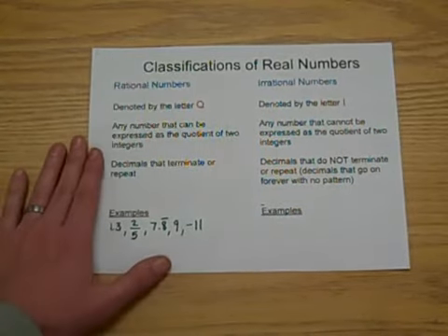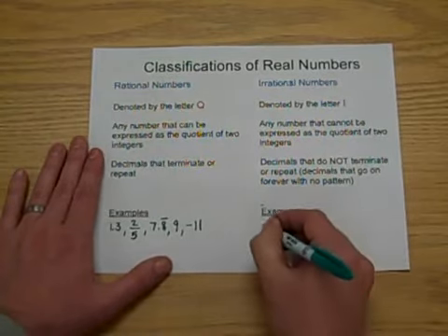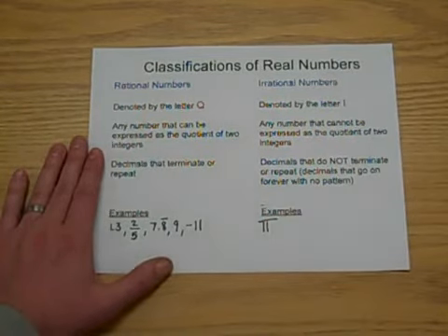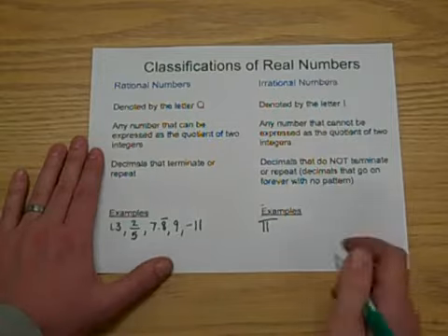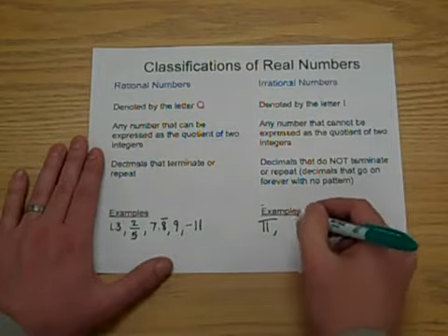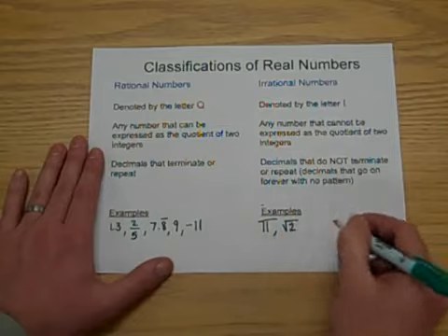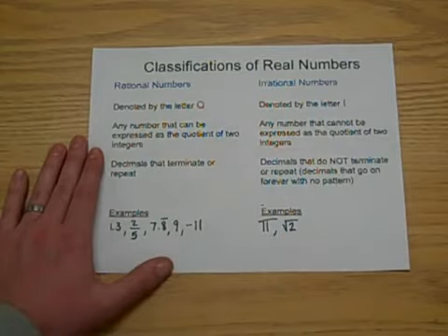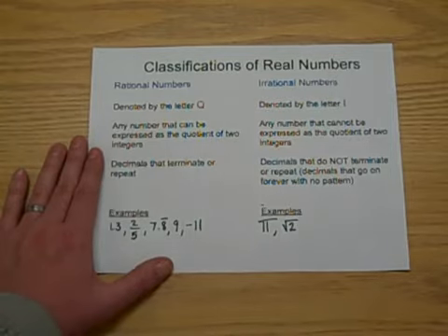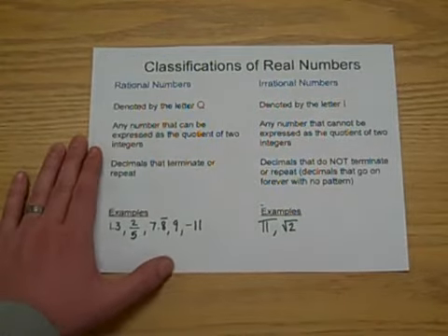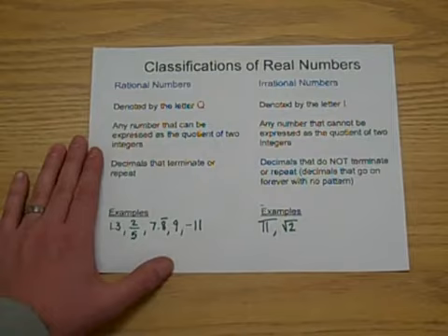Well, how about irrational numbers? Well, the most famous one is pi. Pi goes on forever and has no pattern. Another one, square root of 2. Now the decimal for the square root of 2 is 1.4142135, and it keeps on going forever. And there's no pattern to it, so that's an irrational number.